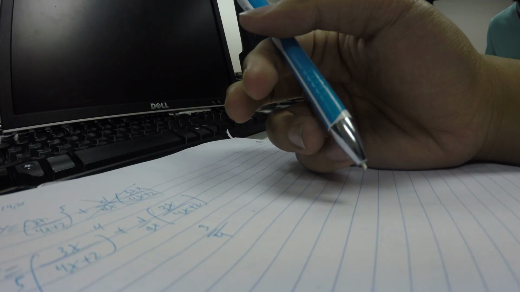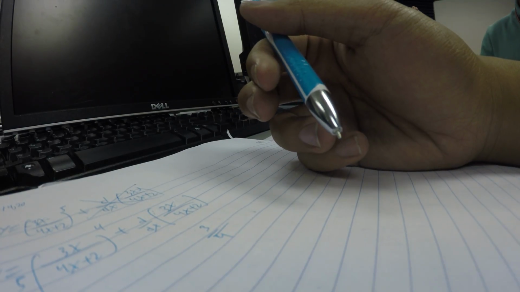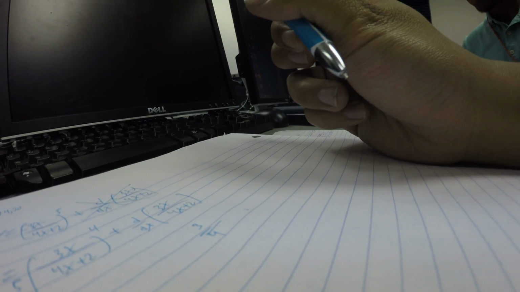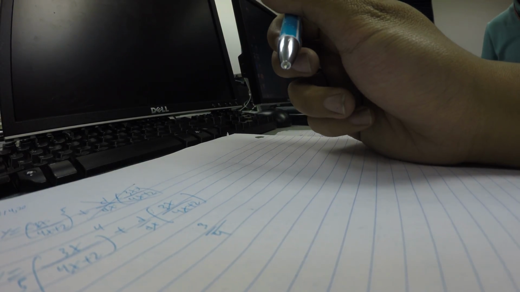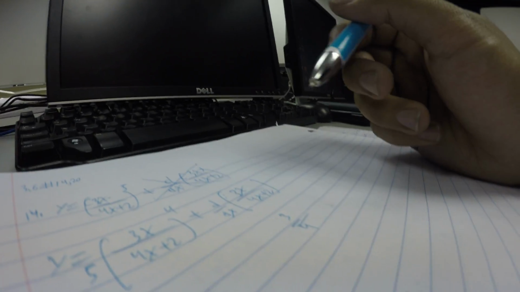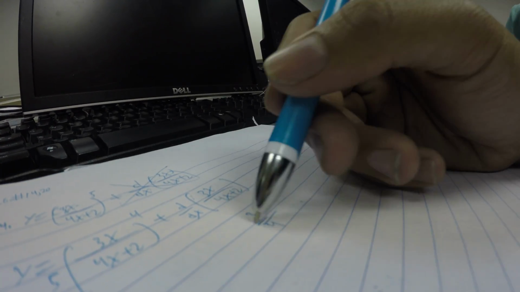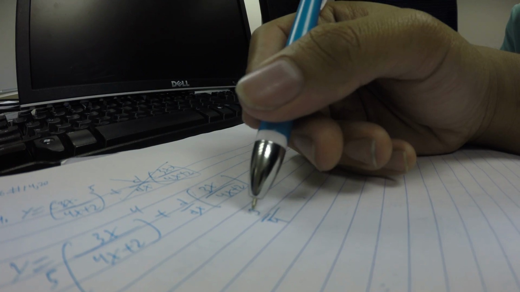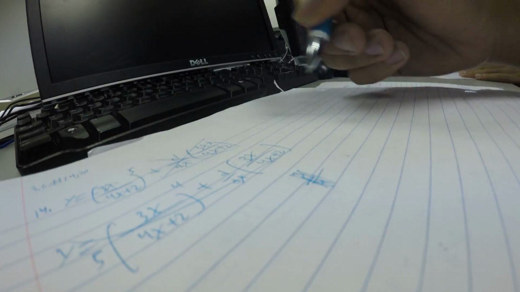Oh no! You don't. The quotient. Don't you have to use quotient? Oh, do you? It says calculate the derivative. Okay, all right. So if it gave us a problem like this, y equals 3x over 4x plus 2, right?